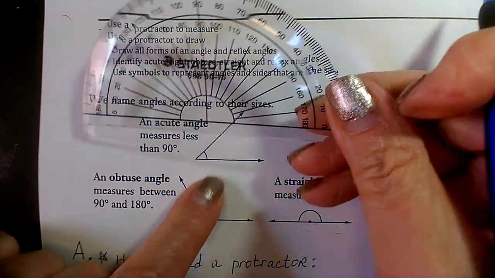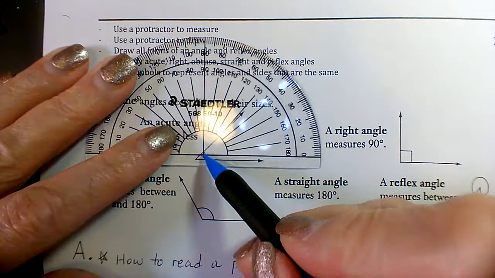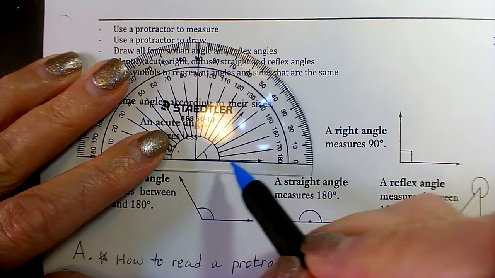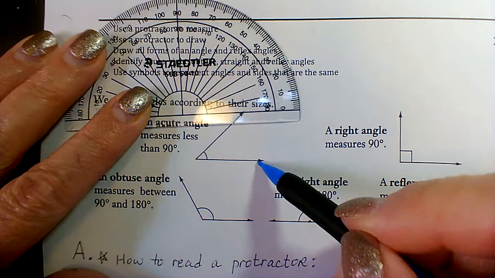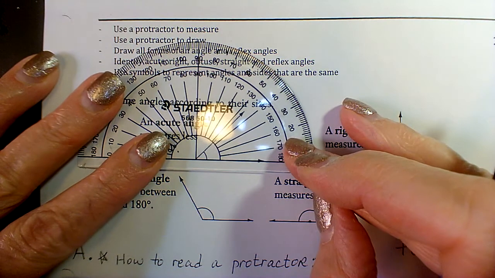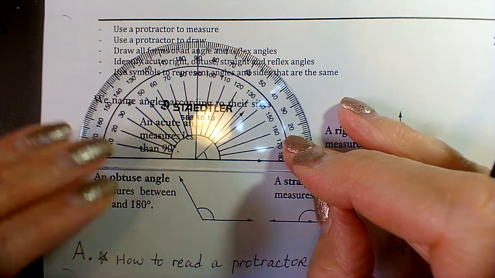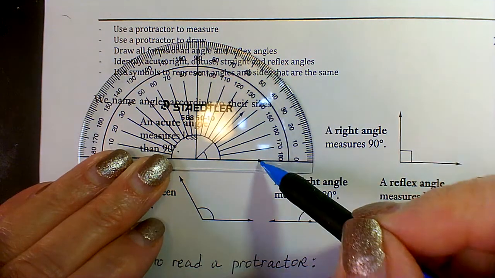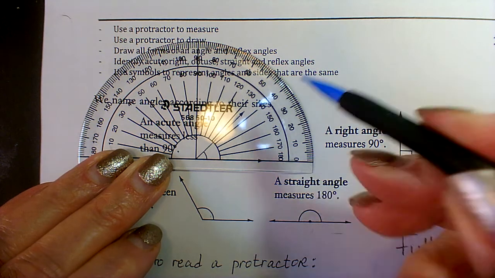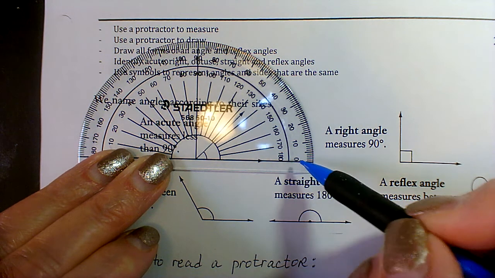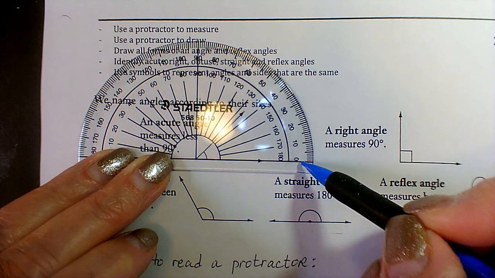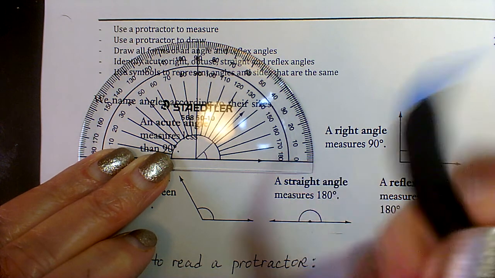So if I was measuring this angle here, this goes right at my vertex. And then I got to make sure, you see how this line here is not on that line. I got to line it up, right? It's on this part. That means if it's on this part right here, I don't start at 180, I start at 0. We always start at 0, all right?